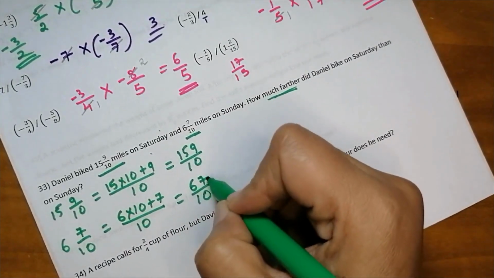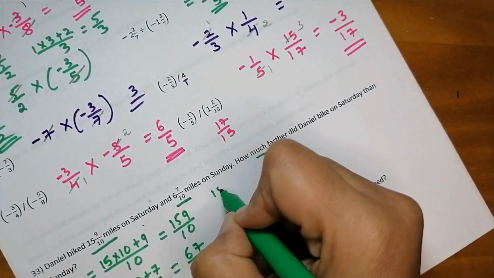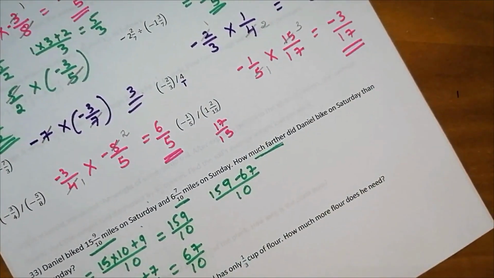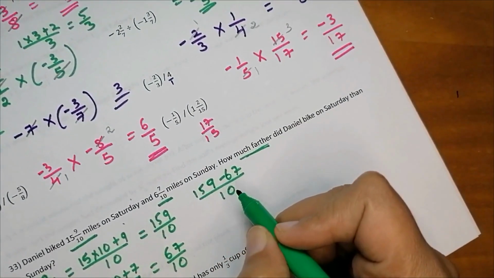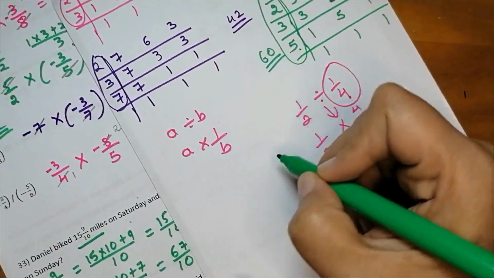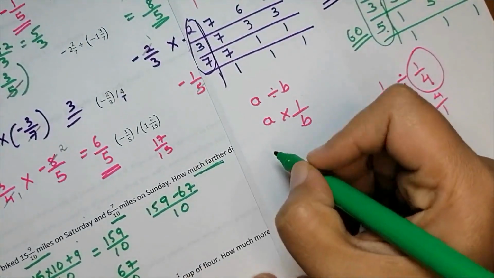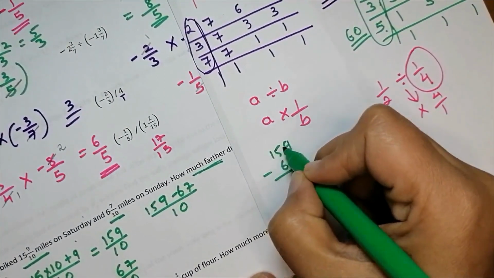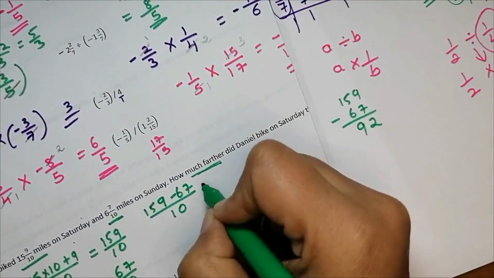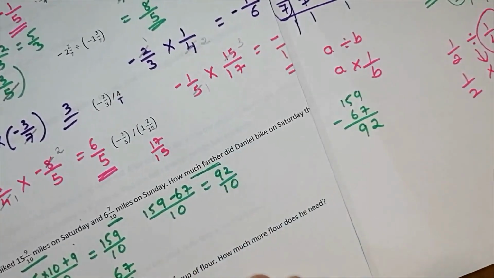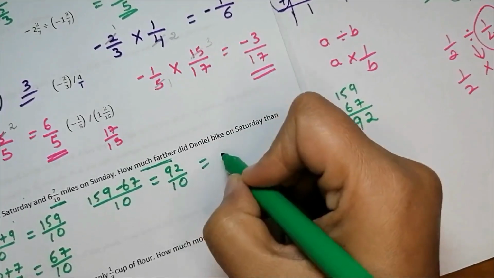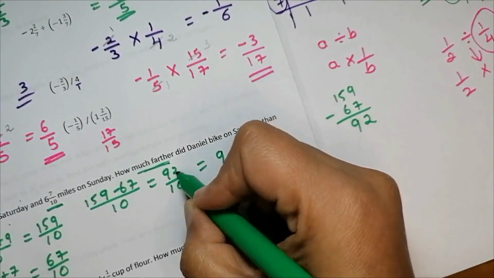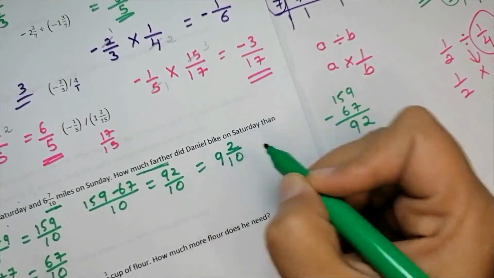Now both of them have the same denominator, right? So you just need to subtract because they have the same denominator. So this is how much? Let's do it here. Okay, 159, sorry. 159 minus 67, right? So 9 minus 7 is 2, 15 minus 6 is 9. So this is 92 over 10, right? And we can do this orally because it's by 10. So 9 times 10 is 90, right? And you're left with 2 as the remainder. So that goes here, and this is how you would write.